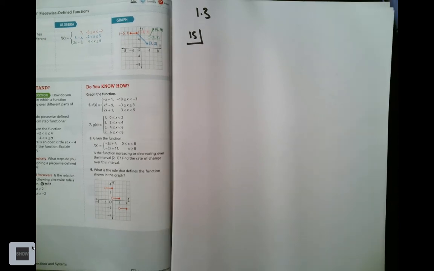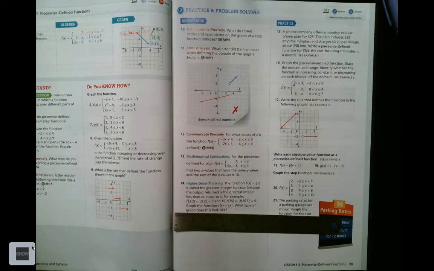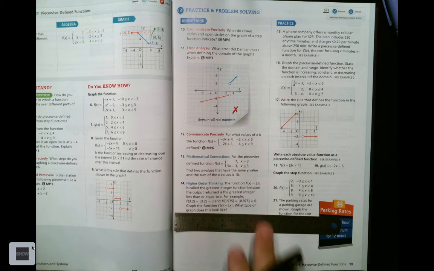All right, we're back with the practice set from 1.3. So we are on page 29 right now. We're going to go ahead and go 15 through 21.